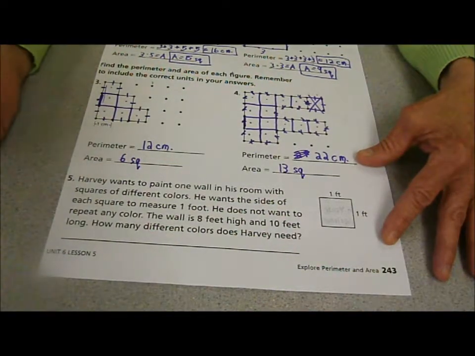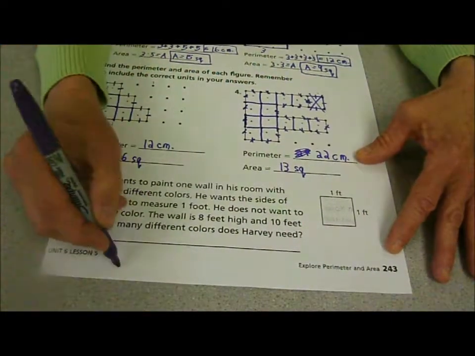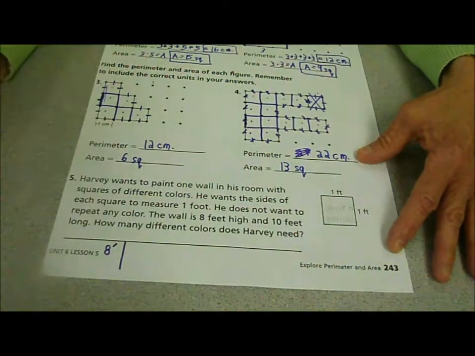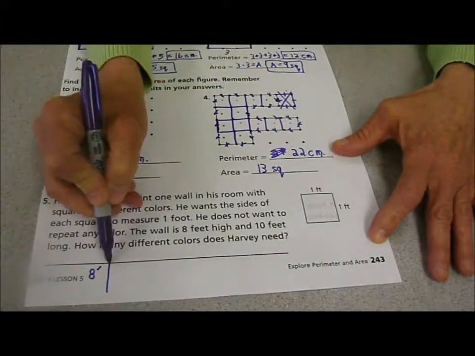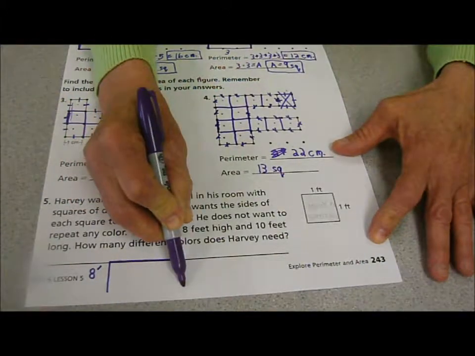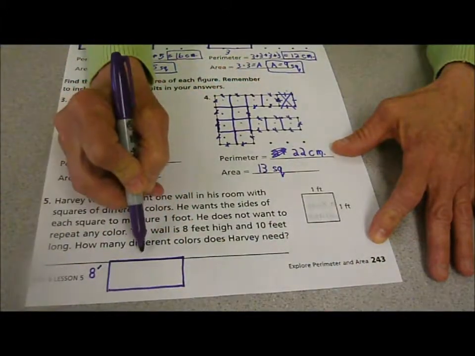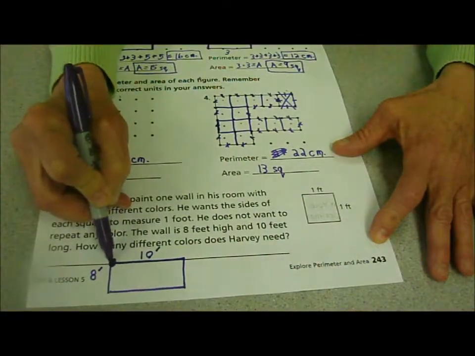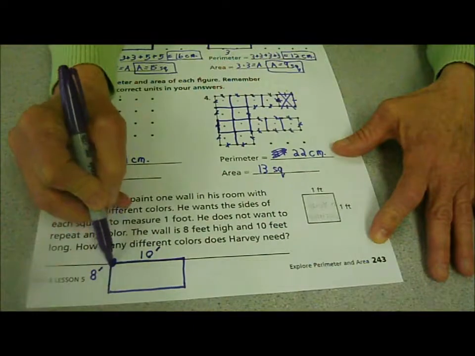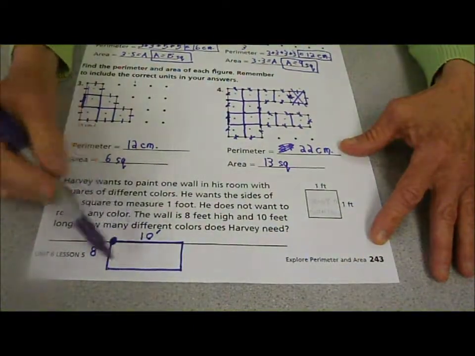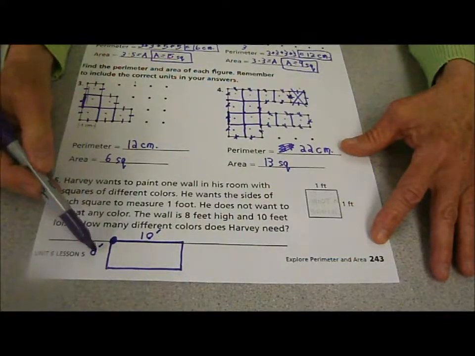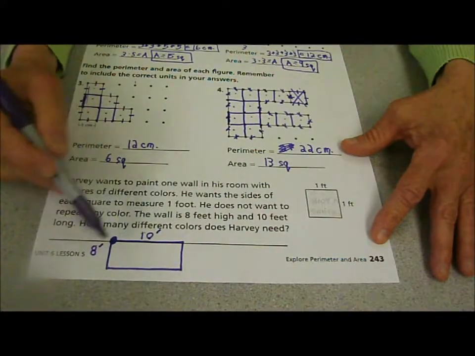Well, I'm going to draw my wall first. So I'm going to do, this is 8, I'm going to use the abbreviation for feet, and it's 10 feet long, so this is 10 feet. Here's my point. These are my 2 adjacent sides. To find out how many squares are in there, I need to multiply my 2 digits here.